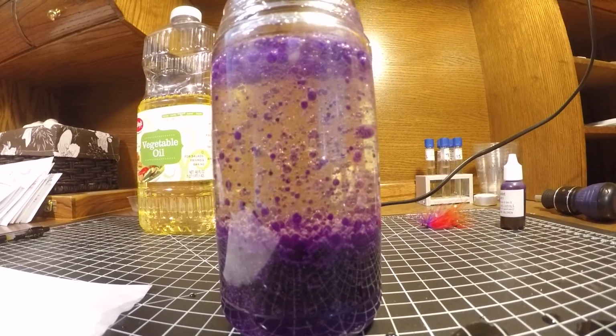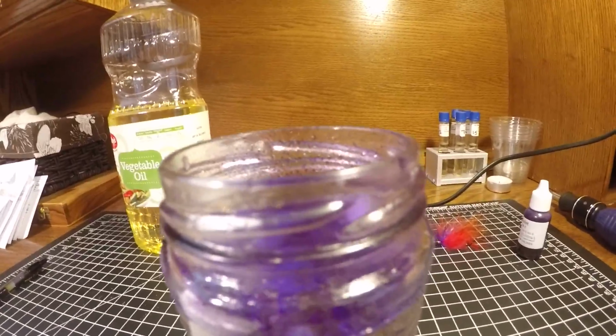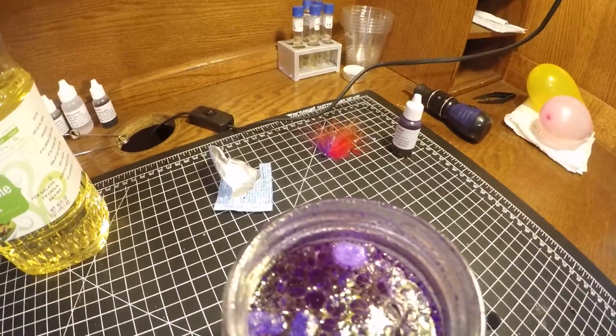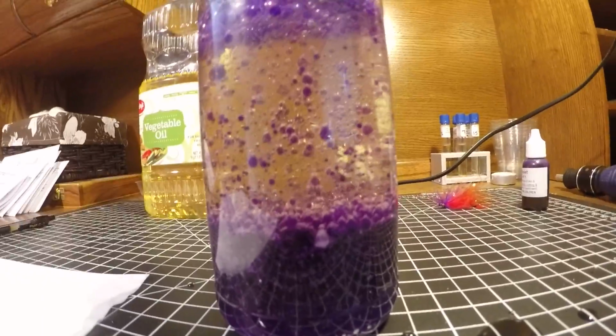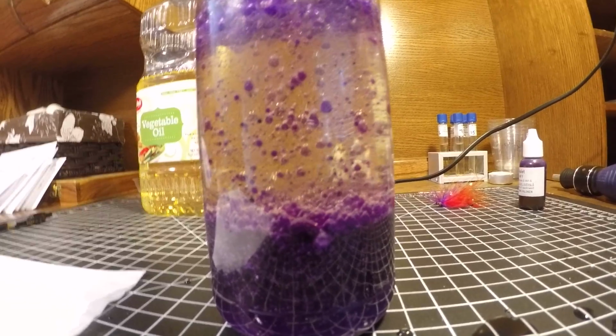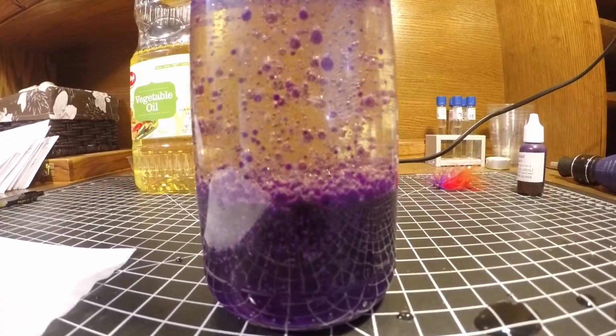So part of the product being produced is actually going outside of the confined experiment because the gas is being released and there's no top on here to contain that gas. And now we see that the bubbling has stopped.